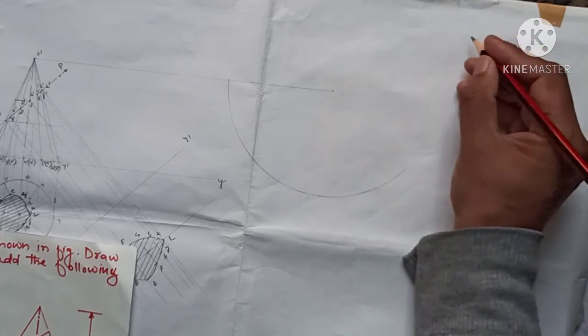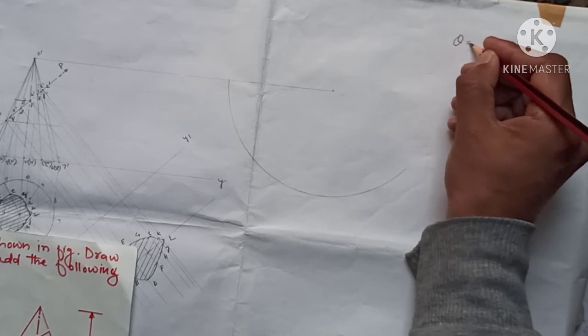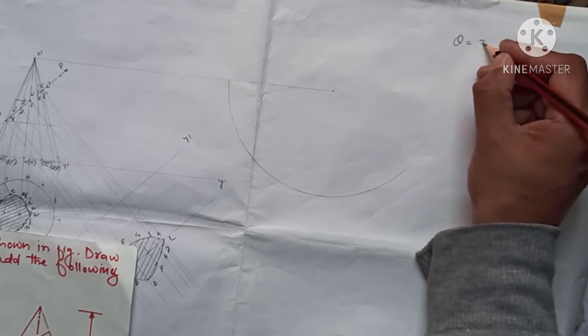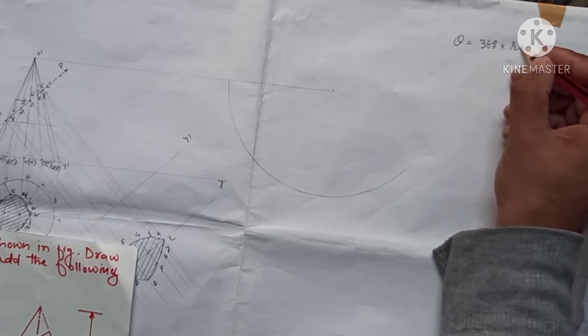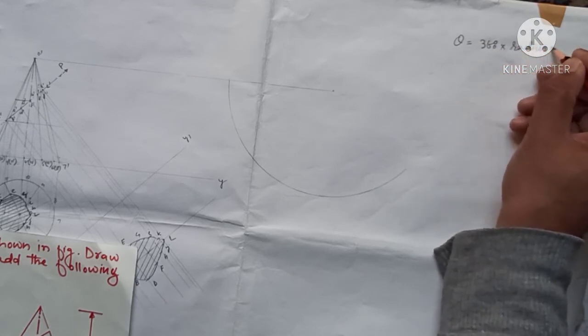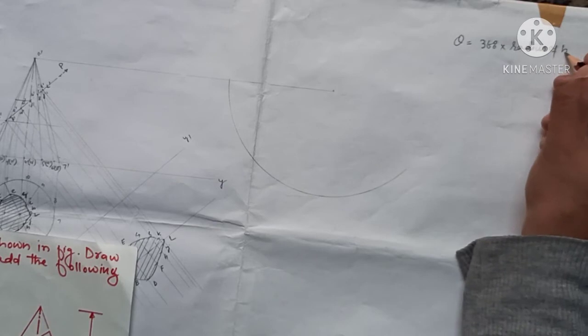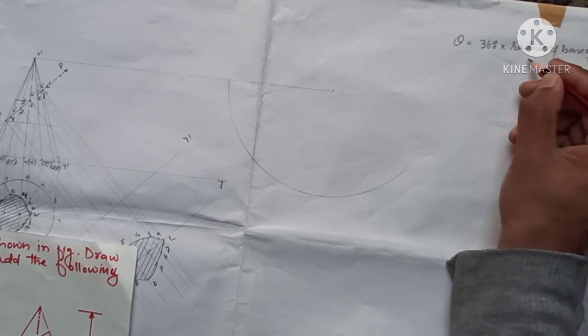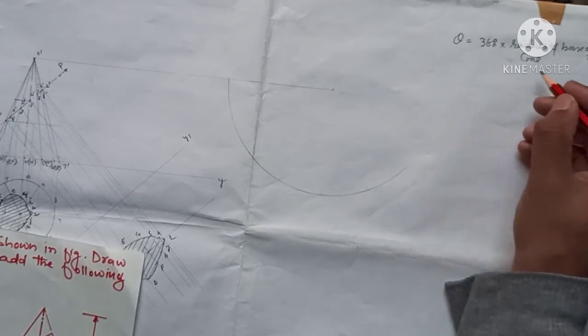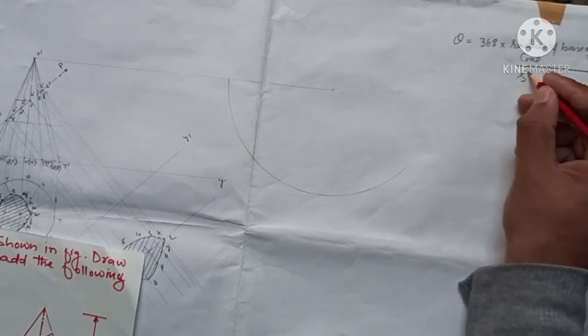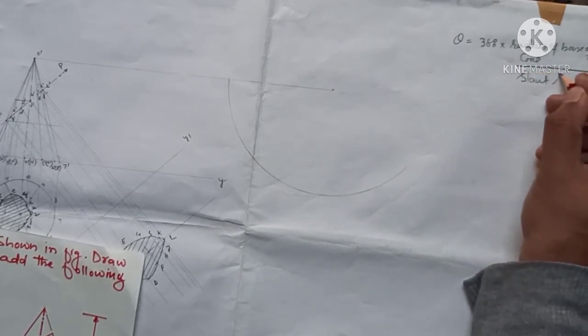There is a formula to find out the angle of that pi. That is theta, which is equal to 360 degrees times the radius of the base of the cone divided by the slant height.